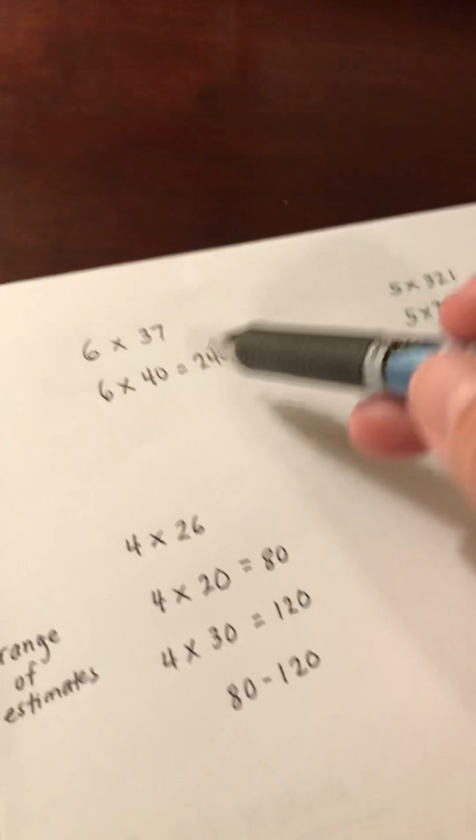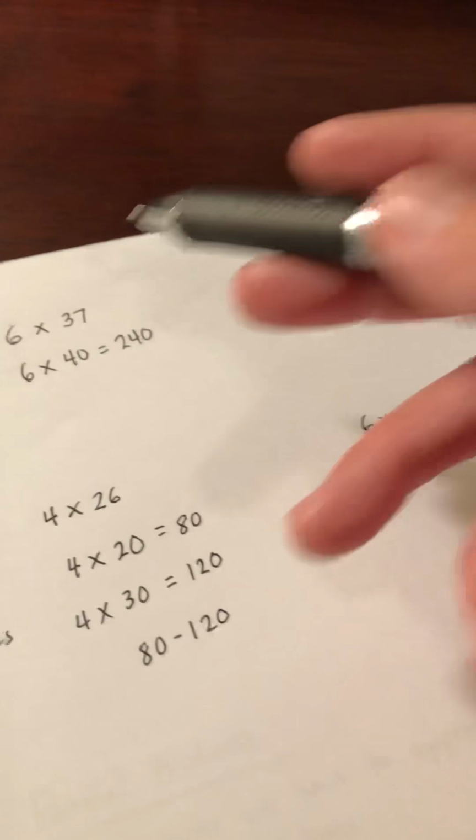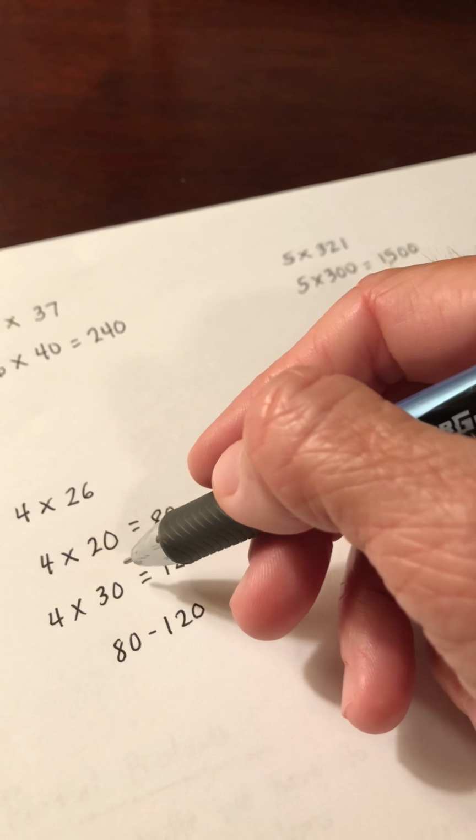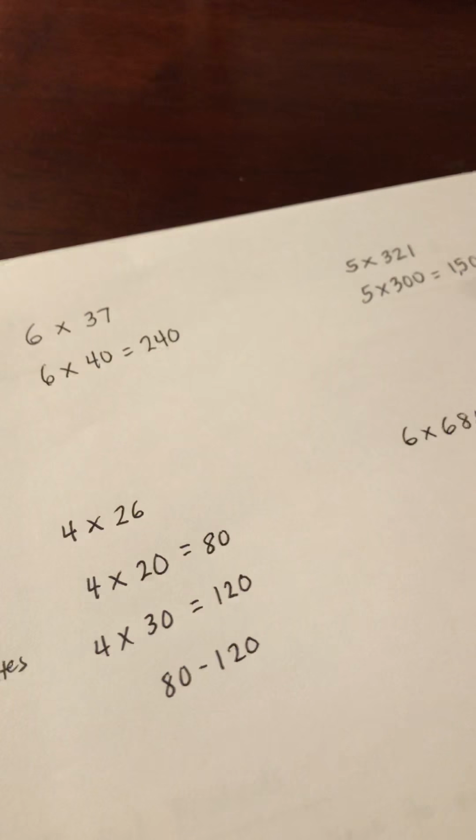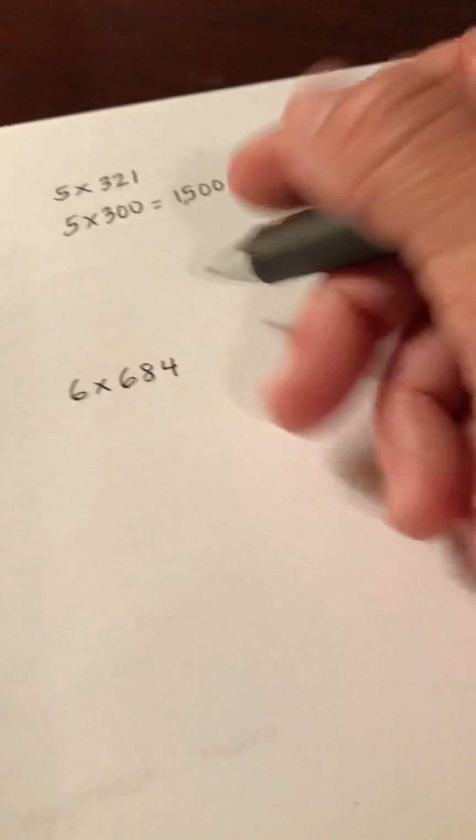So this is a little bit more precise than just estimating up here, but this still is very easy for me to do mental math. I'm just doing basically multiples of tens there. All right, same thing here.